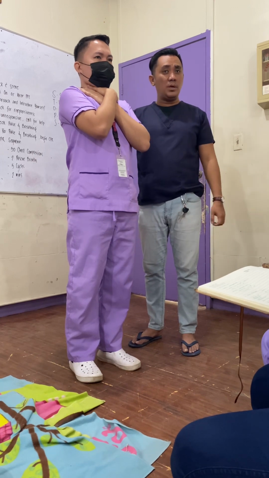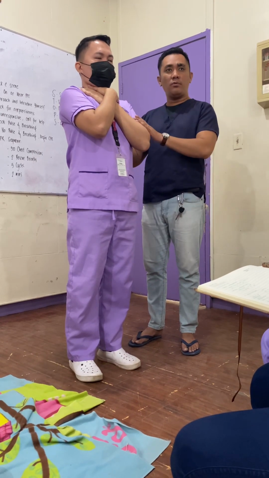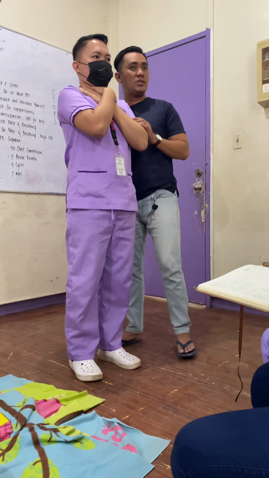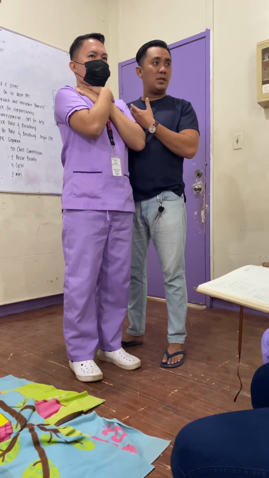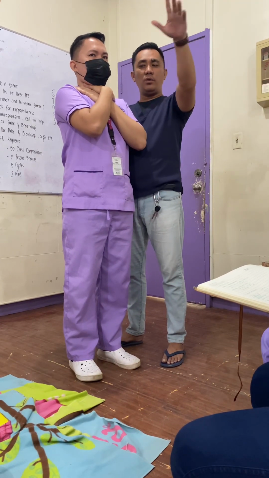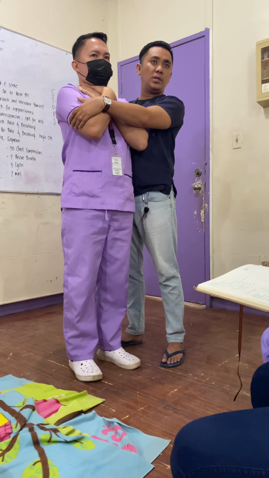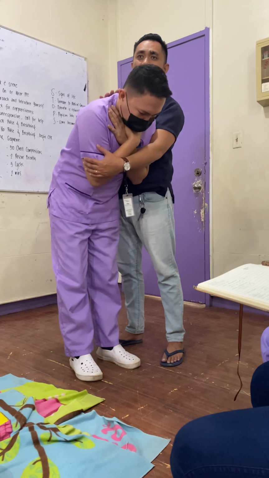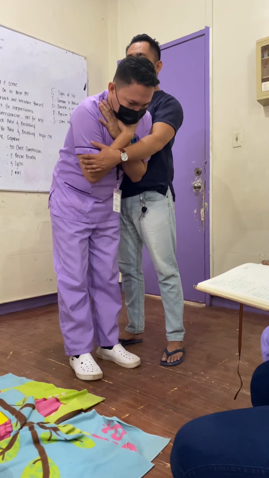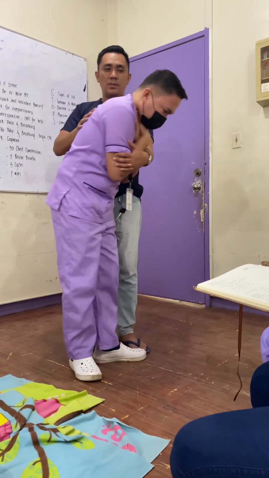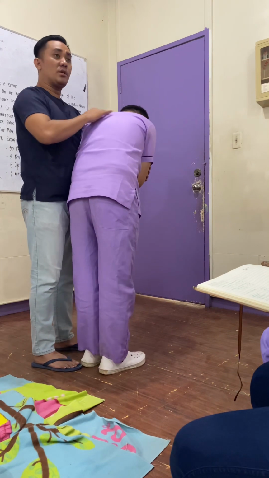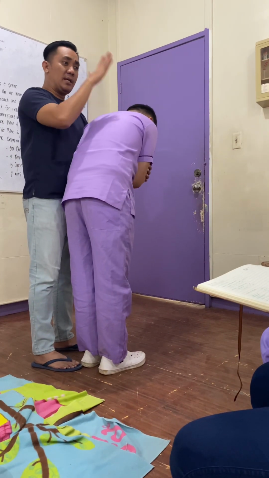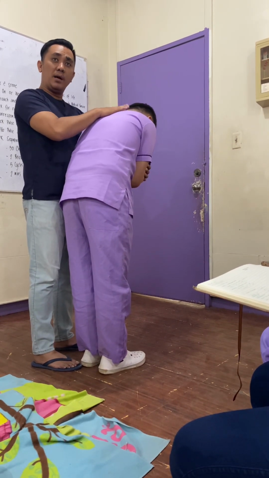We'll start first with the back blow. So how do we perform a back blow? First, stand on the side of your patient. Next, one of your arms should be supporting the chest of your patient. Then ask your patient to lean forward. Then, in between the shoulder blades of your patient, that is where you are going to perform the back blow.